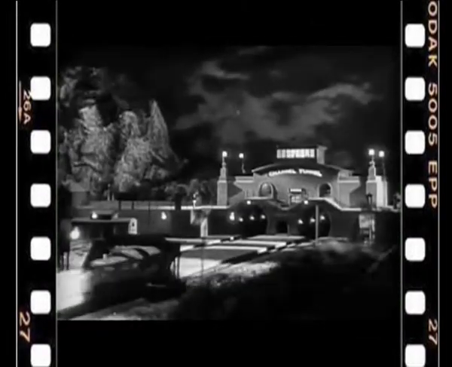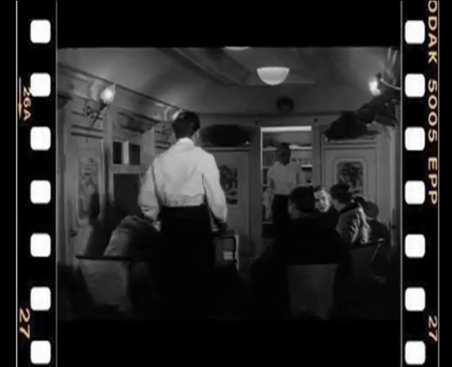Right from its beginning, moving picture or cinema has fascinated audiences by its realism, its ability to create a world of fantasy and magic.